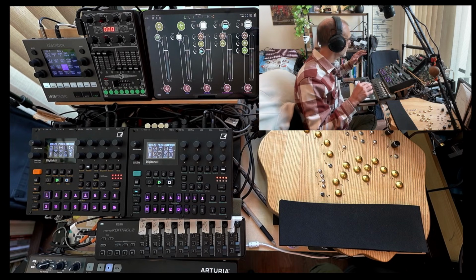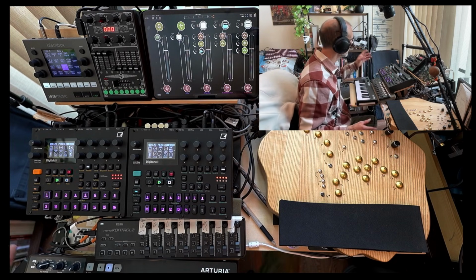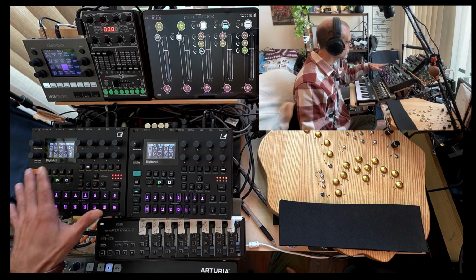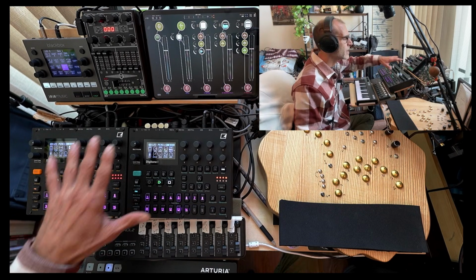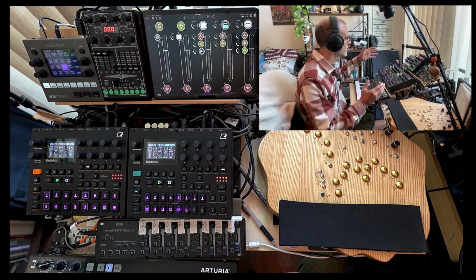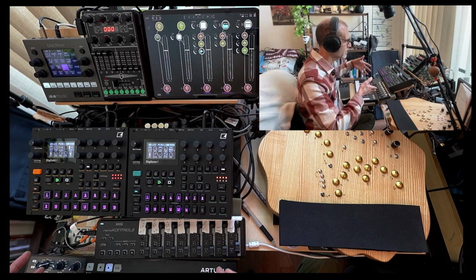I'll build up a full-blown pattern, and I try to start with a new bank over here on the Digitakt. Essentially, I have AUM as my master clock, and everything else is a slave to that.